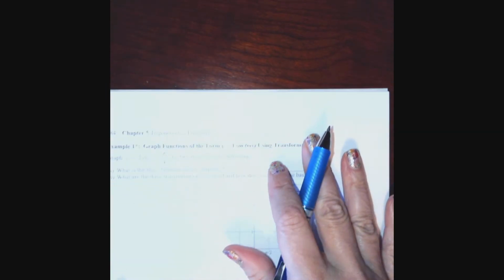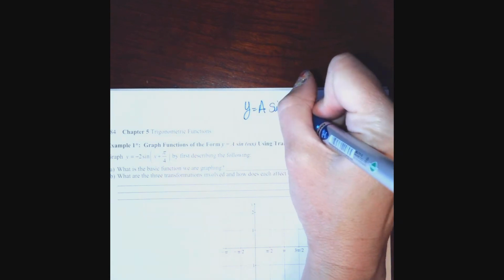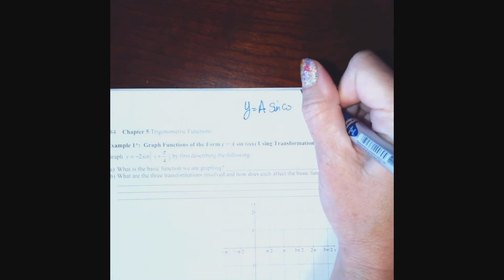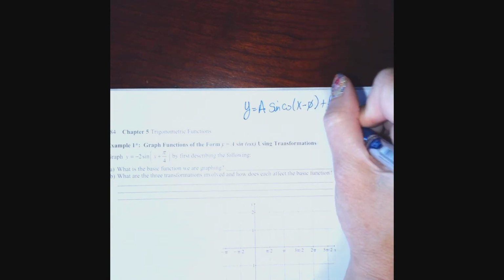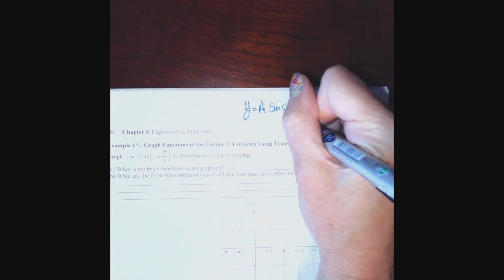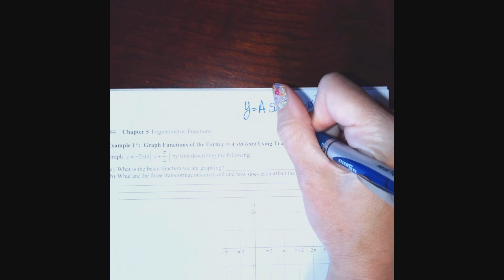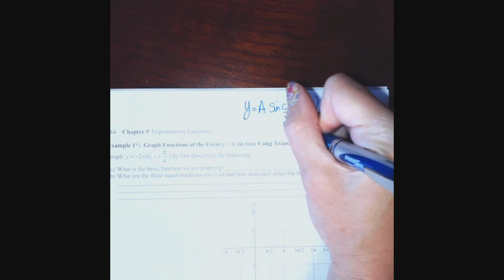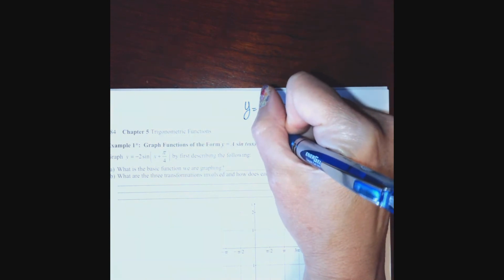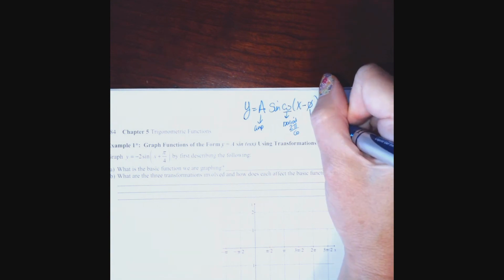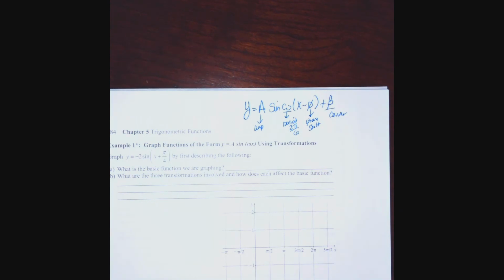Just a reminder, y equals A for amplitude, sine omega is going to be my period change, x minus phi plus beta, where beta gives me a shift of center. Omega gives me a horizontal stretch or shrink for the period, because period is 2 pi over omega. A is my amplitude. And phi is my phase shift, horizontal shift left to right.